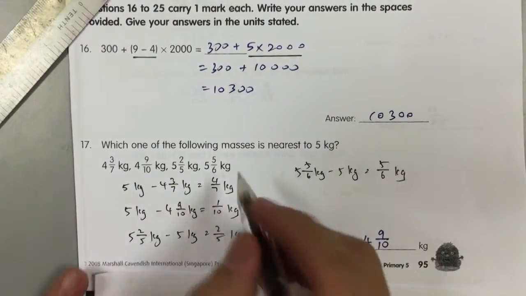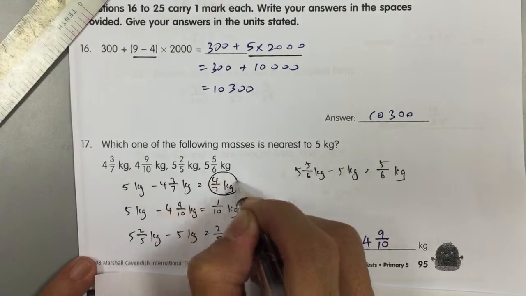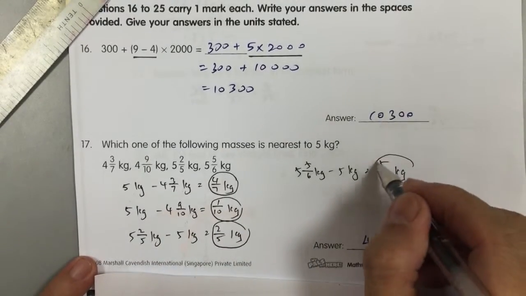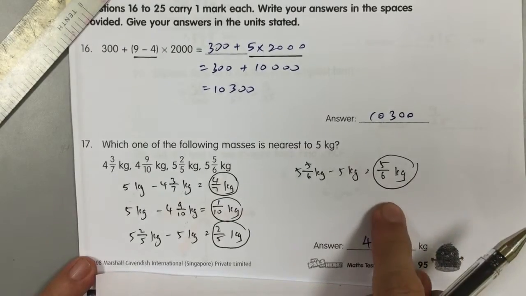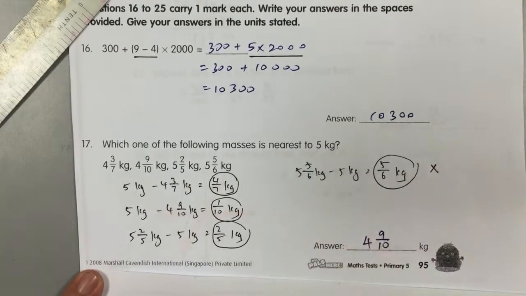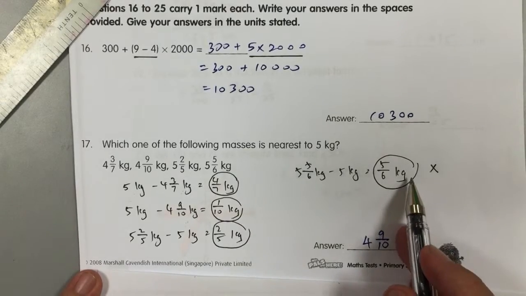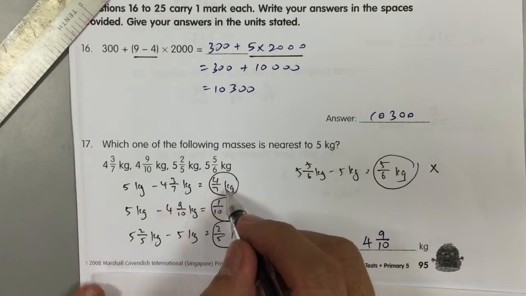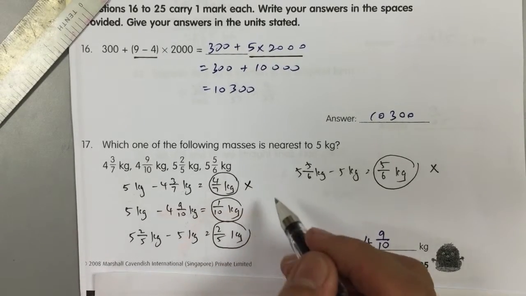So if you look at the parts, this is more than half a kilo, so this is out. I check which one is more than half a kilo first. This is also more than half a kilo because 4 out of 7 is more than half.